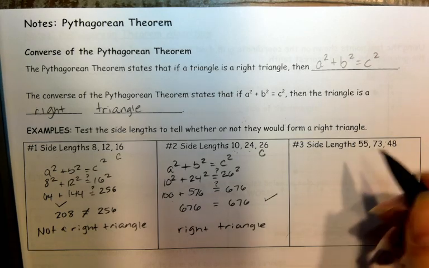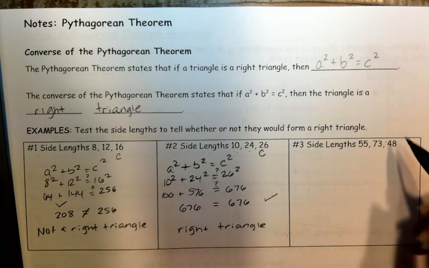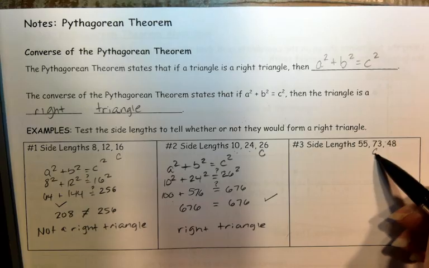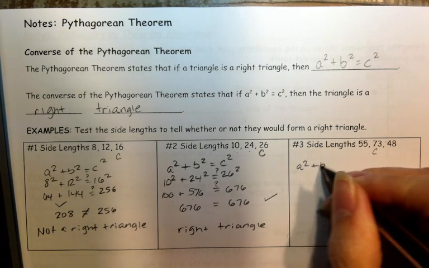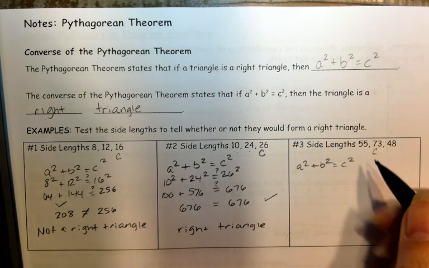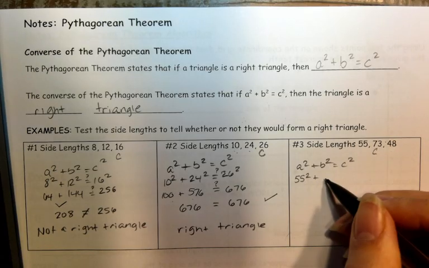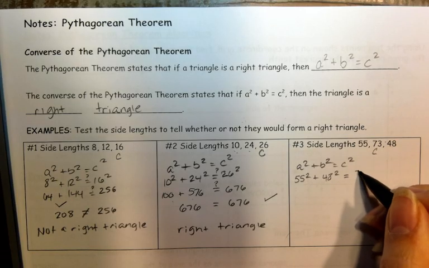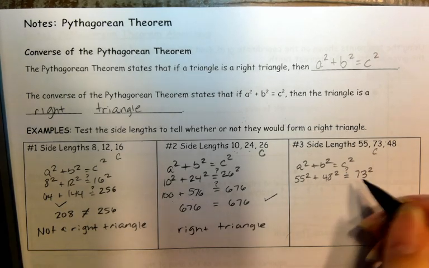All right, and then our next one. We have three side lengths. The first job is always to see which one of them is our hypotenuse. So it doesn't necessarily have to be in order. And as you can see, 48 is not the largest number. 73 is the largest. So our value for C, or hypotenuse, is 73. So we have a squared plus b squared equals c squared. So I'm going to call 55 my a. 48 I'm going to call b. And 73 is our C value. So we're going to see, does it equal the area of the hypotenuse?